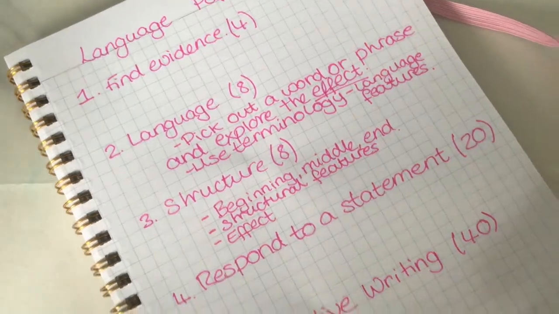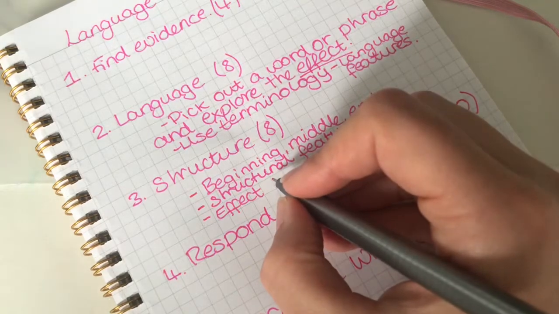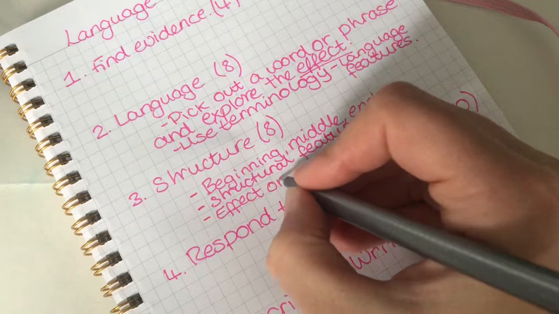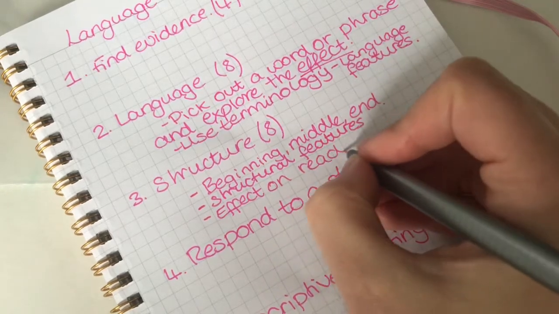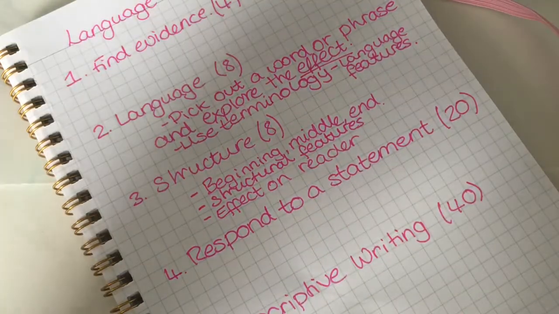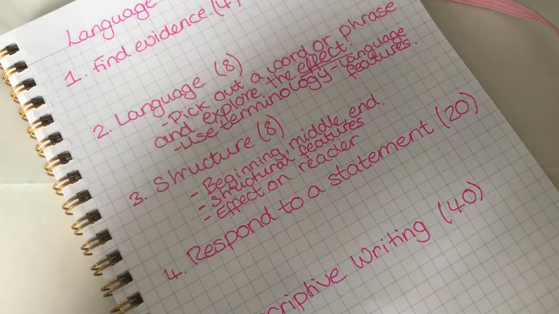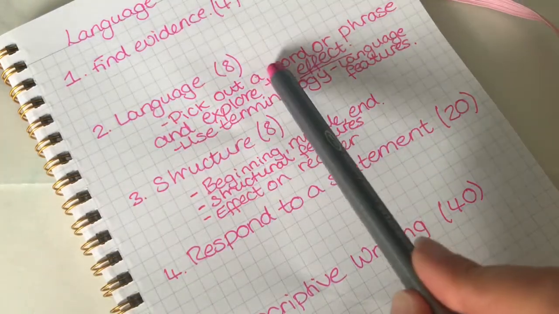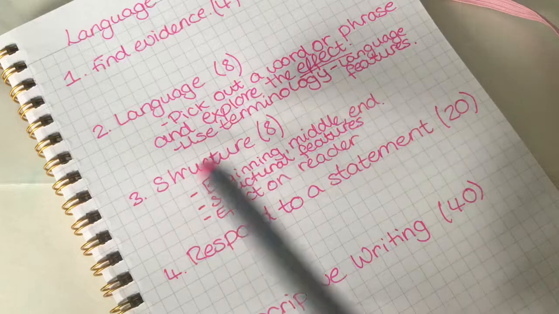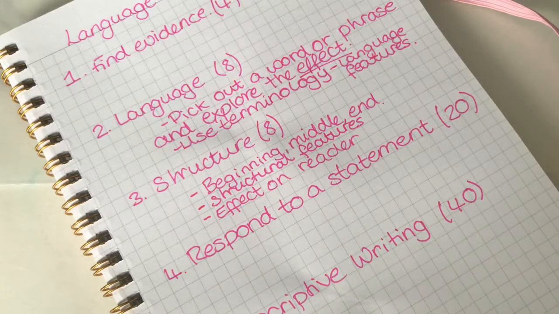If you remember PEE paragraphs, if you were ever taught those, it's a really good method to use for the structure question. And it's a similar structure to the language question, because you want to try and make a range of points. You want to try and make 3 points about language, and you want to talk about beginning, middle and end, which is 3 points about the structure as well.